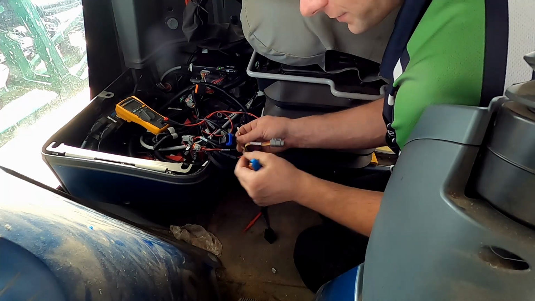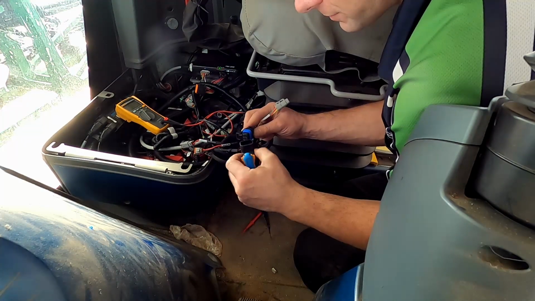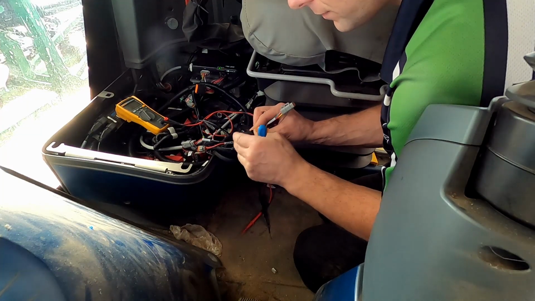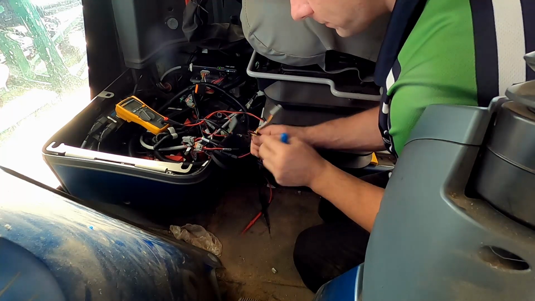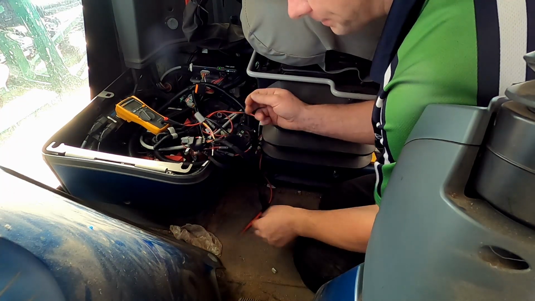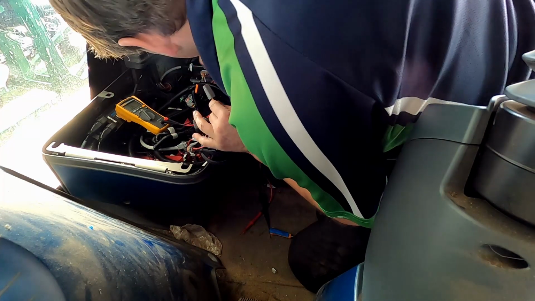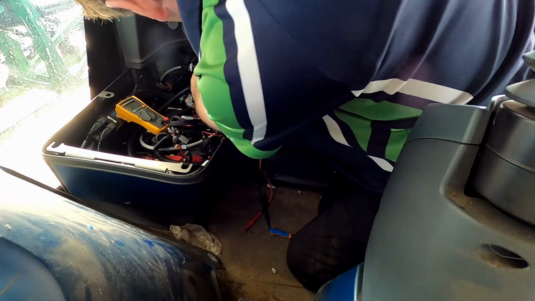Now we'll just heat shrink these up, put our terminator back on here. They'll get powered up by the bus from the rest of the machine, and these won't be affecting it, and we can connect this back up to here.